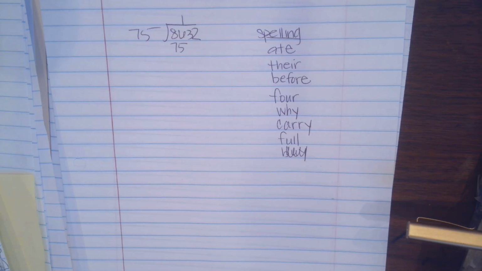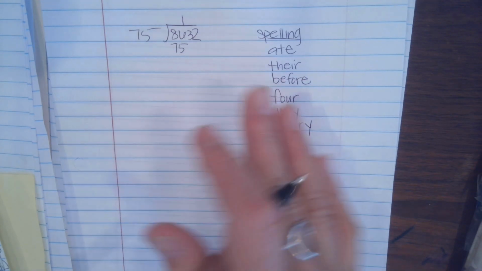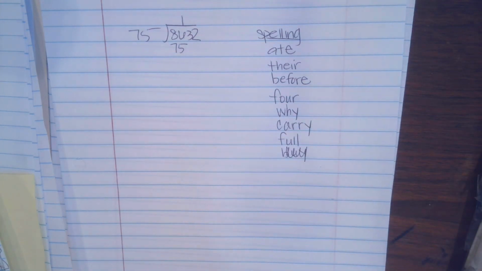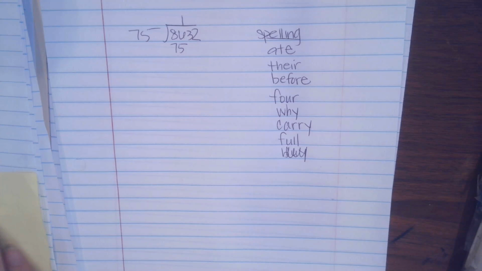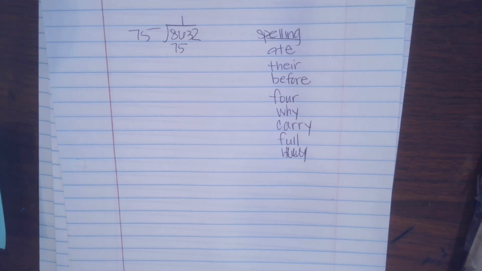Explaining it to you. So you're going to try this problem. I started it for you. And then here are your spelling words. I'm sure Harry's starting this too, so maybe Harry can watch this as well.